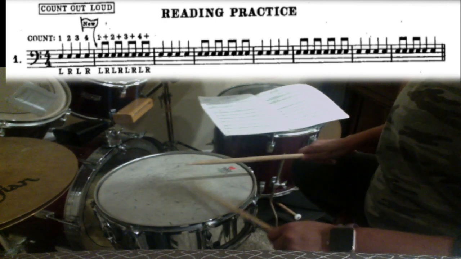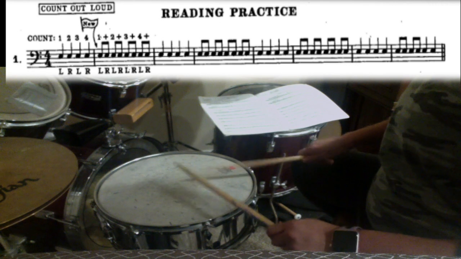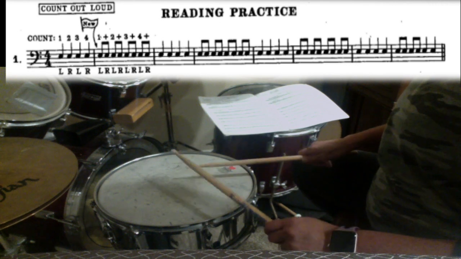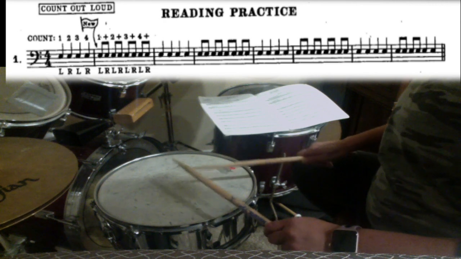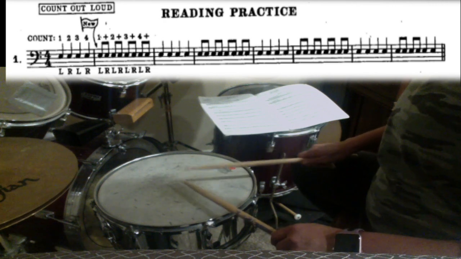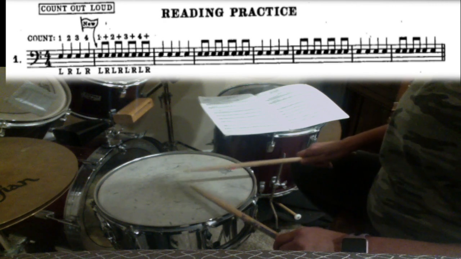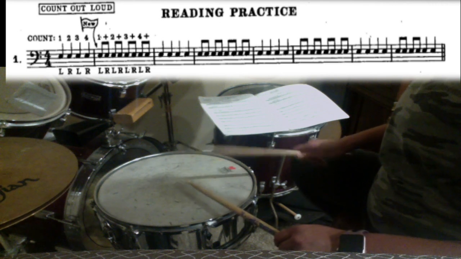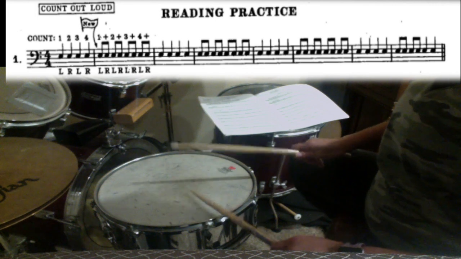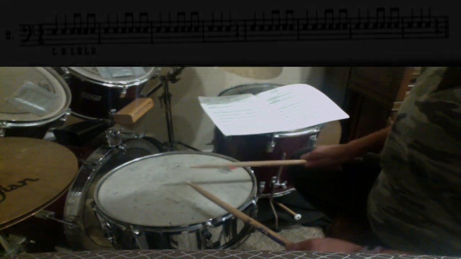1, 2, 3, 4. 1 and 2 and 3 and 4 and 1, 2, 3, 4. 1 and 2 and 3 and 4 and 1, 2, 3, 4. 1 and 2 and 3, 4.